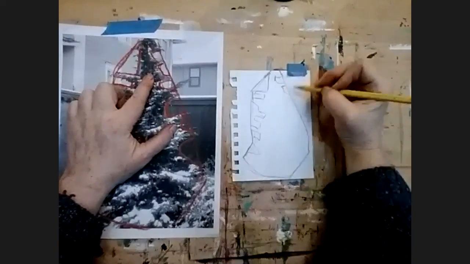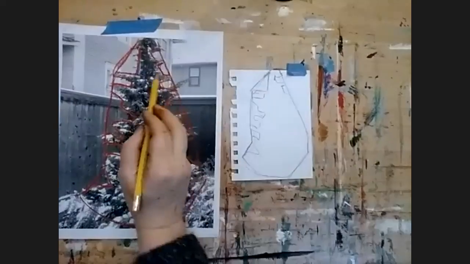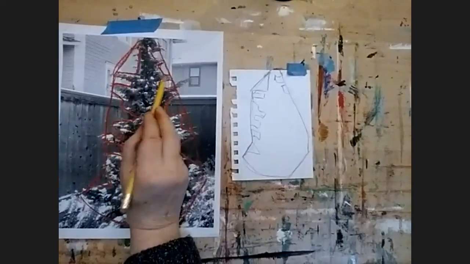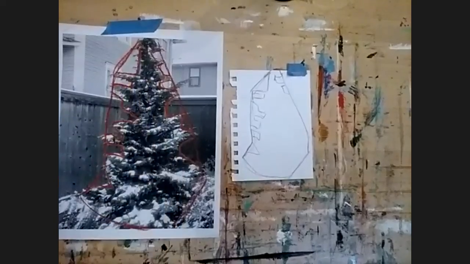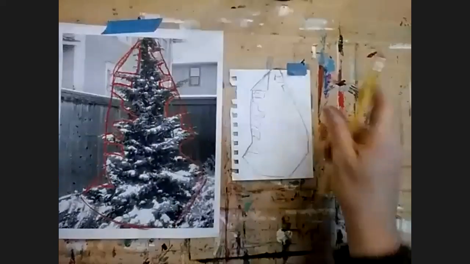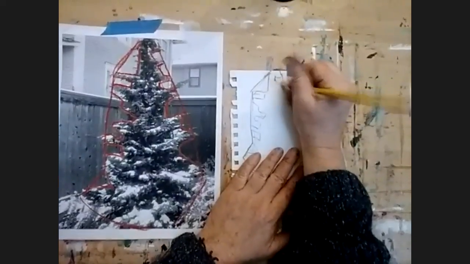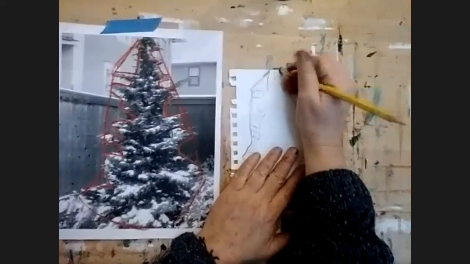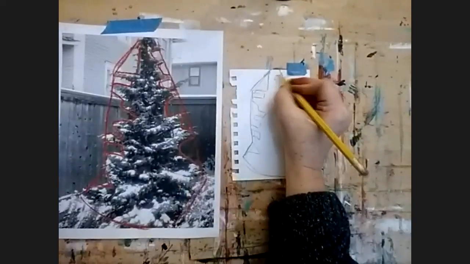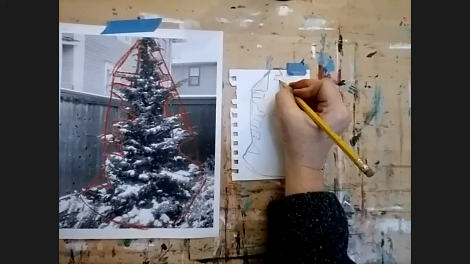Also, I can notice things. Once I've laid out this triangle, I can see that this second box lines up with it. Oh, and so I need to bring it up just a little bit, which means I made this box a little too big. So I am squeezing that in.